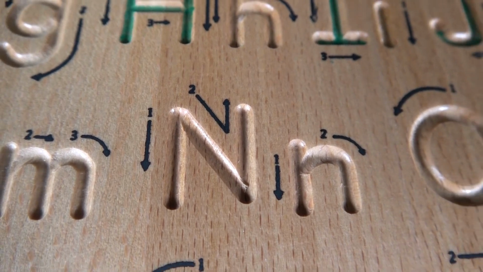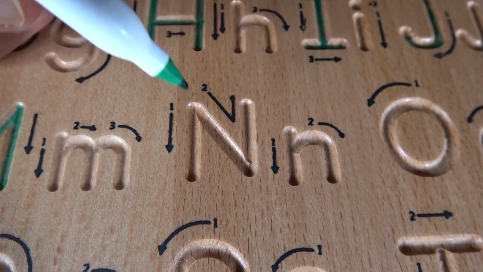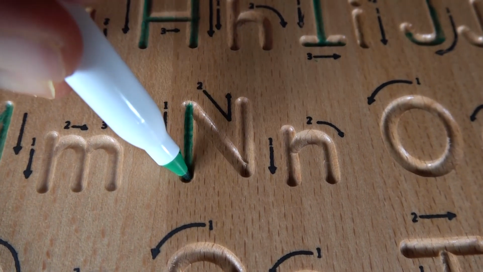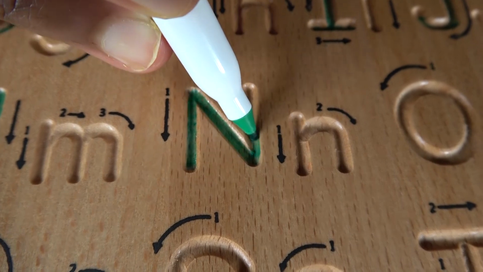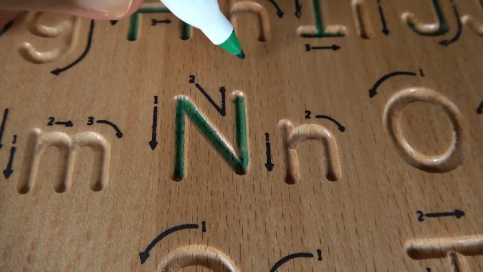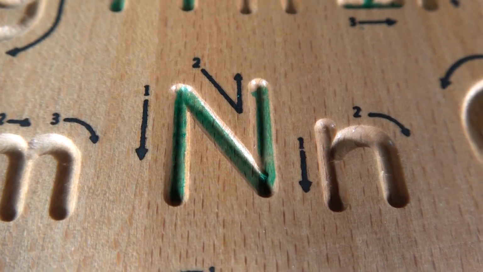Now we'll do the uppercase letter N. We'll start right here and go down. Then we will do this. We'll go like this and go back up. That is the uppercase letter N.